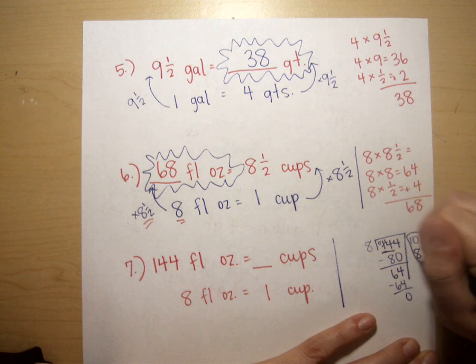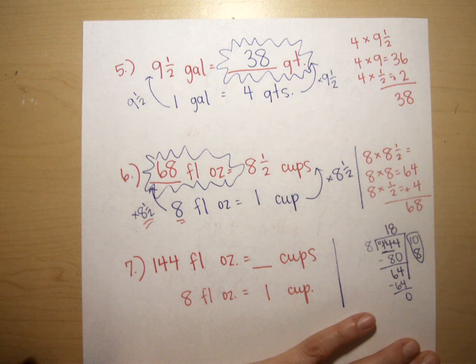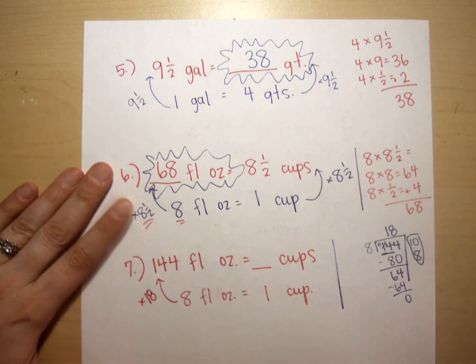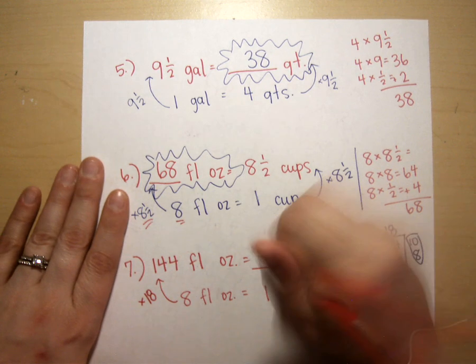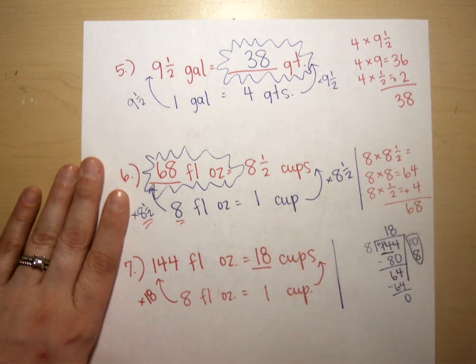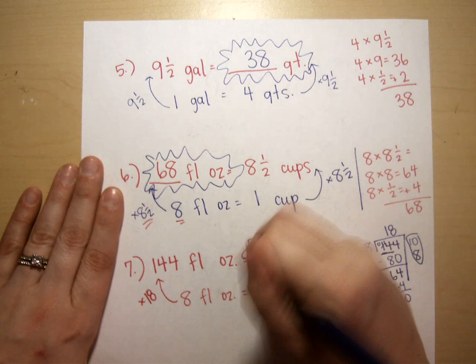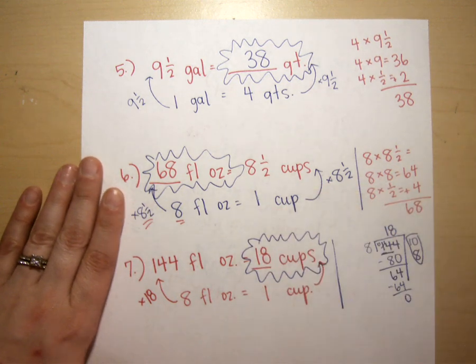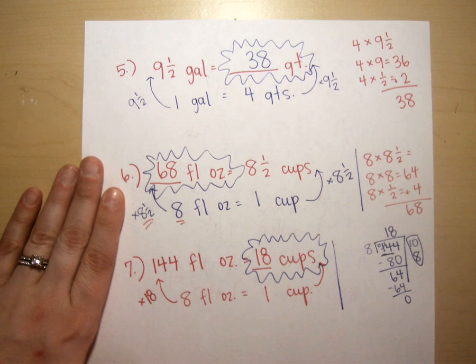So then 18. So I would need to times 8 by 18 to get 144. So then I would times 1 by 18. And so it would be 18 cups. I think that one's probably the trickiest one we've done so far.